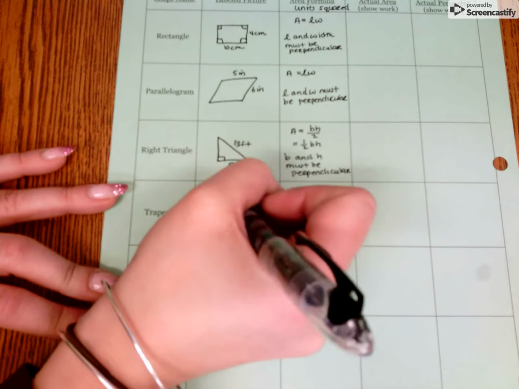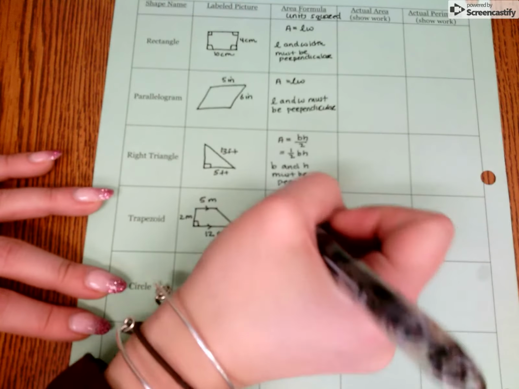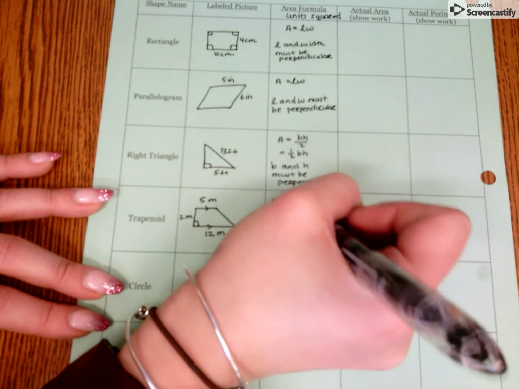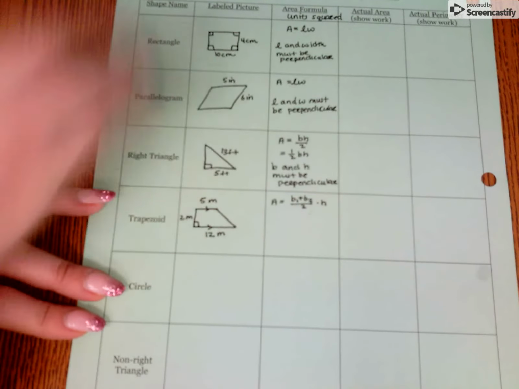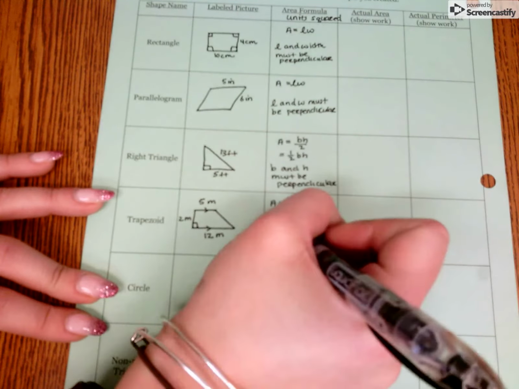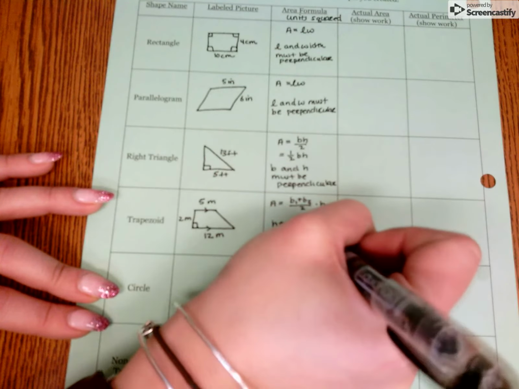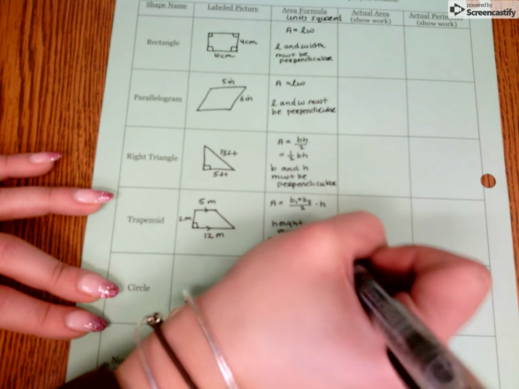To find the area of a trapezoid, I'm going to add the two bases, divide by 2, times the height. So it's almost like you're averaging the bases times the height. There's a lot of connections between these. Once again, height must be perpendicular to the bases. So that's kind of why I made this a right angle. I figured that would make my life a little easier.